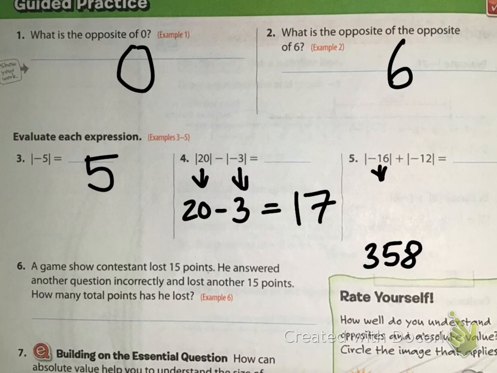Vahe, what's the absolute value of negative 16? Kayla, what's the absolute value of negative 16? 16. Lucas, what's the absolute value of negative 12? 12. So Delaney, what would my answer be then in total? It would be 28. Perfect. Absolute values always pop out positive.